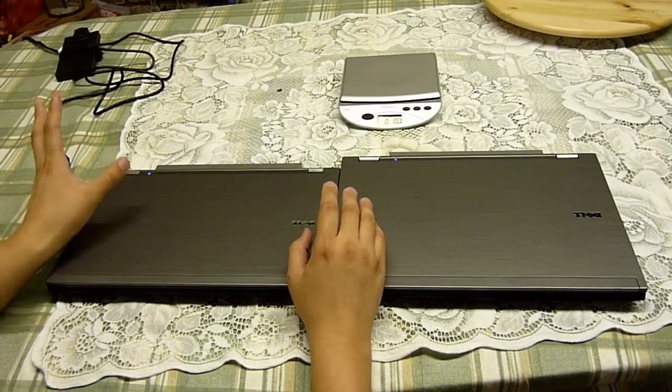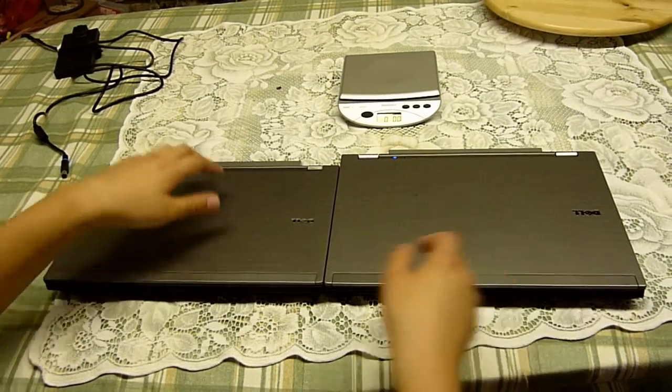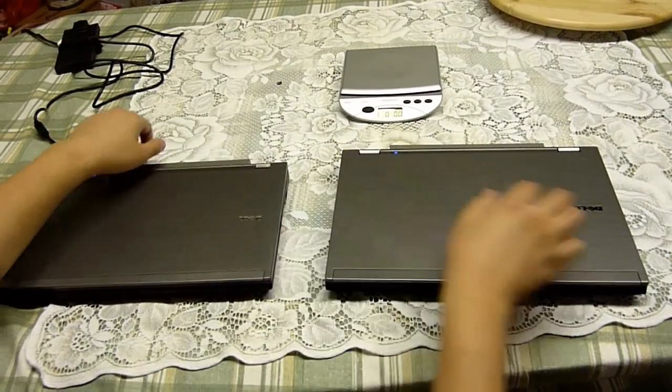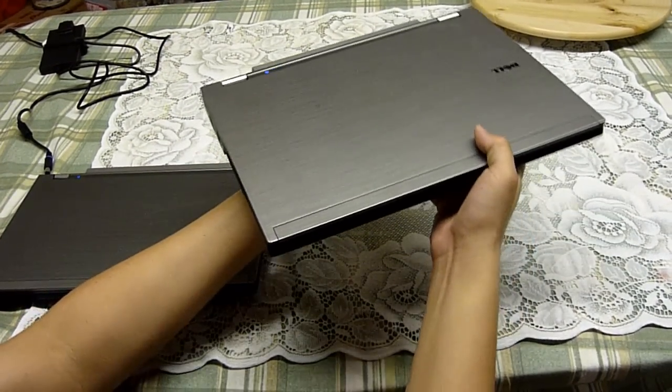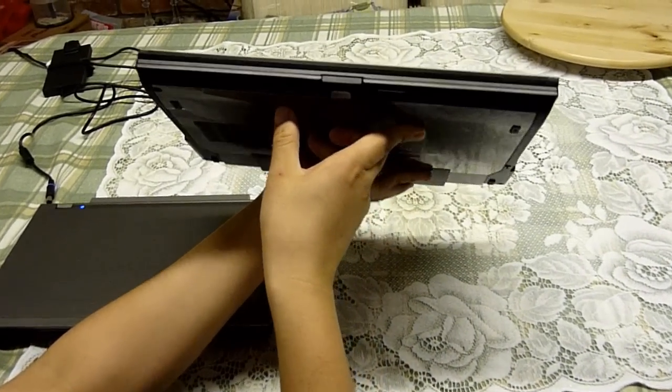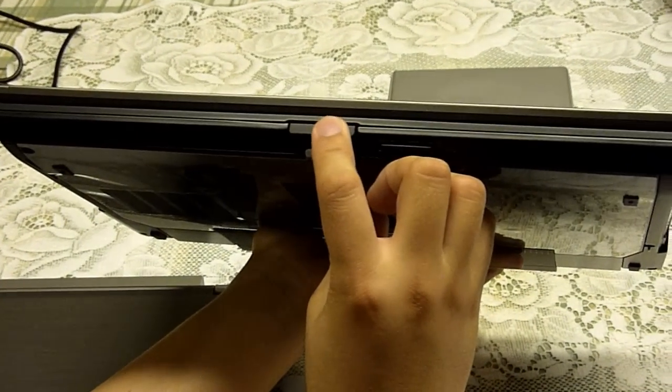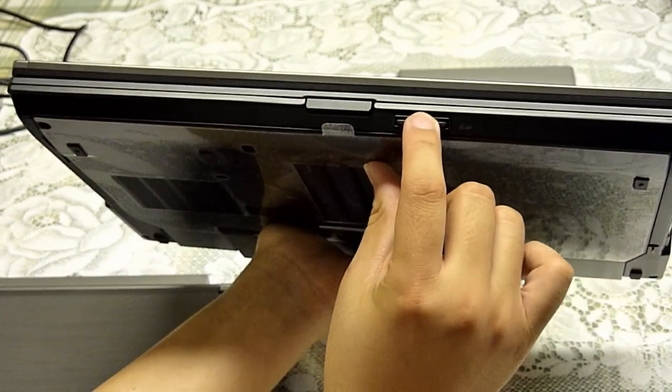So not much weight difference really. Real quick, let me just show you the ports on each of them, starting with the E6410. In the front you have the display release latch, SD card reader.